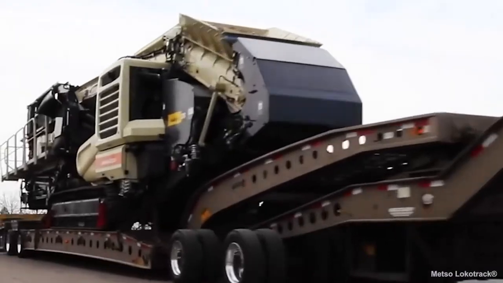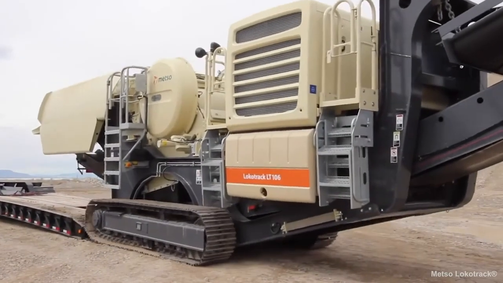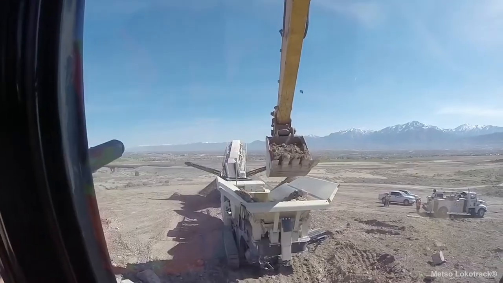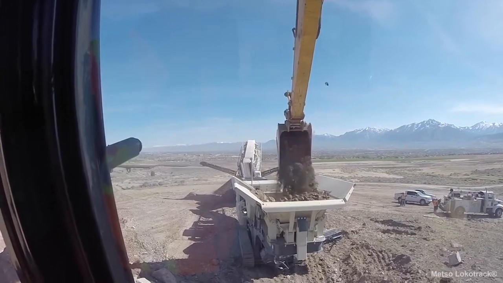Mobile. This type of crusher can be moved. Its body is placed on an undercarriage that has large tracks. Because of this, mobile crushers are ideal for tasks that can't easily transport materials to the crusher.